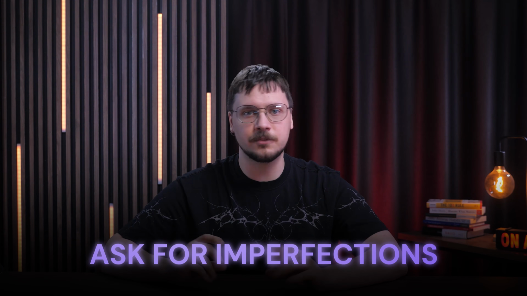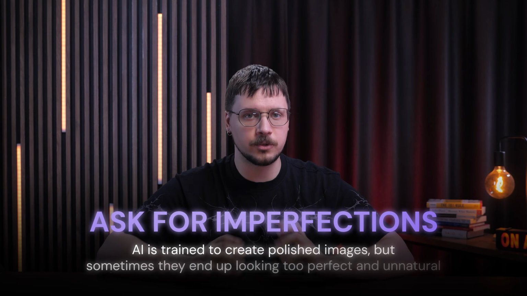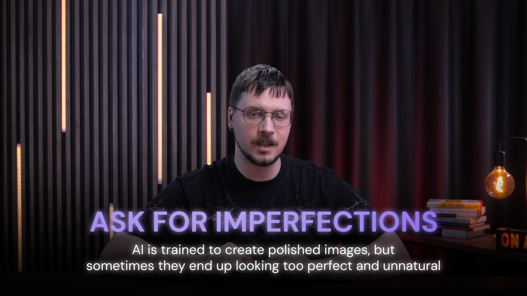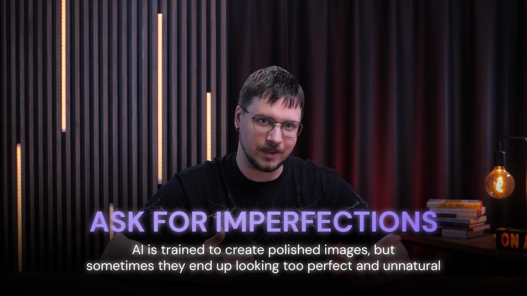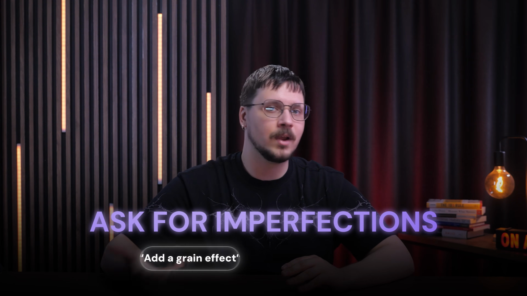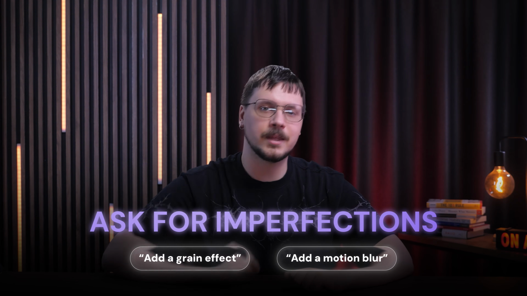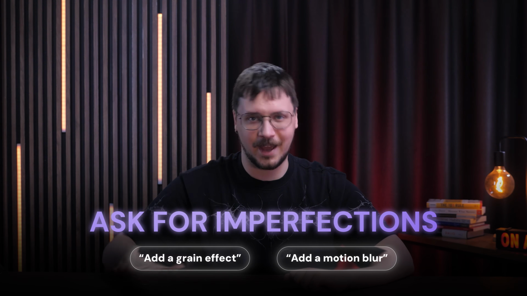Number 2, ask for imperfections. AI is trained to produce perfect, glossy images, and sometimes it does that so well that the images look a little bit fake. Ask the AI to add elements like grain or a motion blur to keep things imperfect and avoid that uncanny valley look.